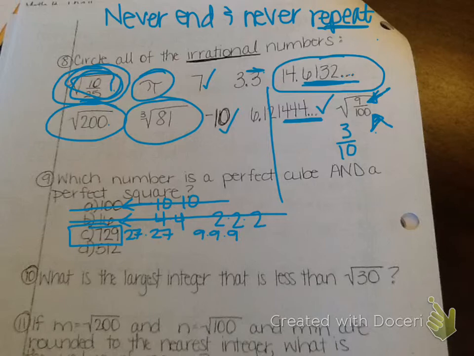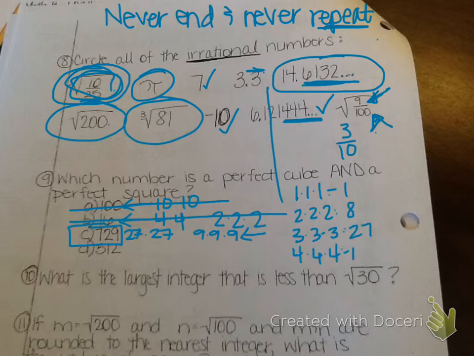That should be a calculator active type of question, but there are no guarantees. If that were the case, the only thing that I know to tell you, especially for the cubes, is to go through and say 1 times 1 times 1 is 1, 2 times 2 times 2 is 8, 3 times 3 times 3 is 9 times 3 is 27, 4 times 4 times 4 is 64.